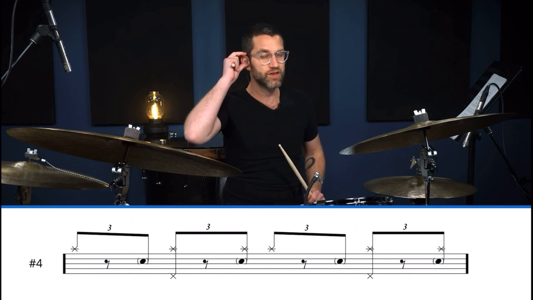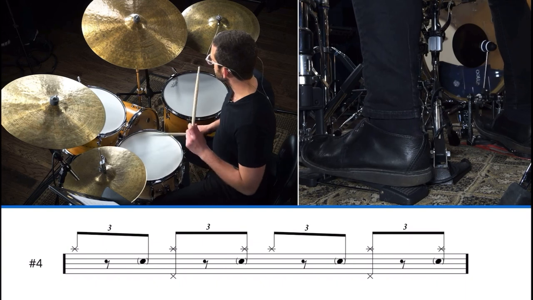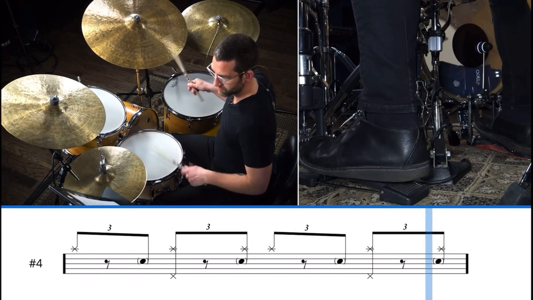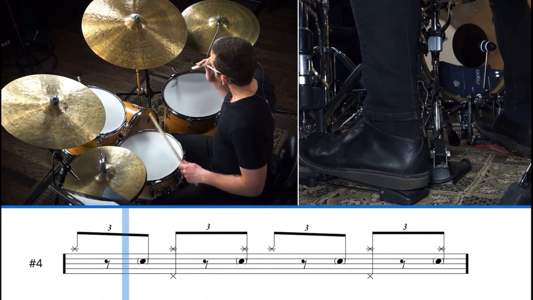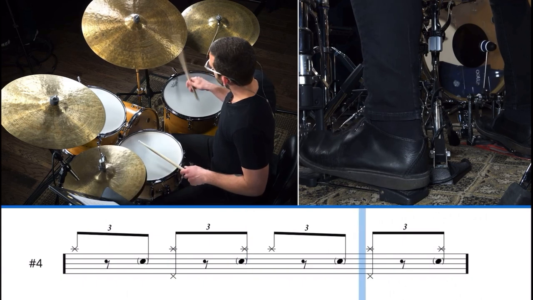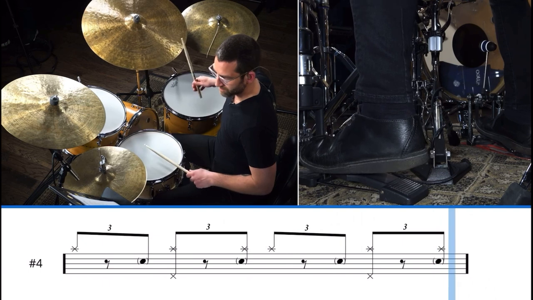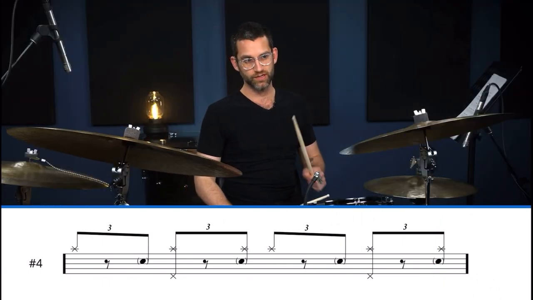So let's put that with the metronome. 3 triplet, 4 triplet, 1. And now let's put that with a loop so we can hear that in a musical context.